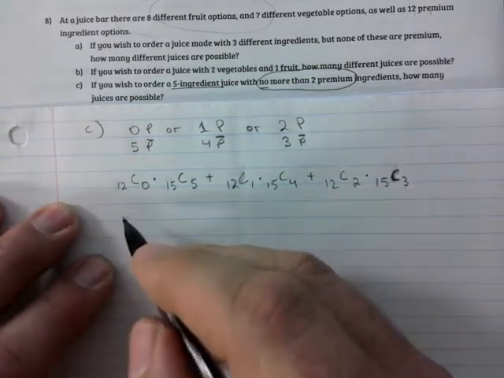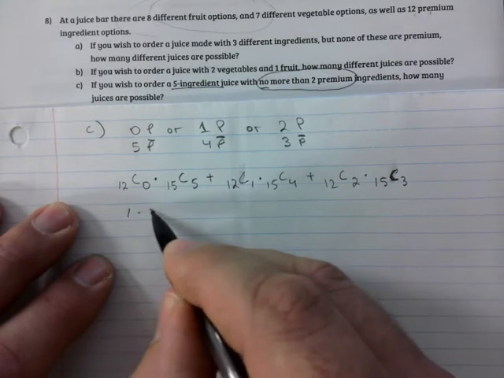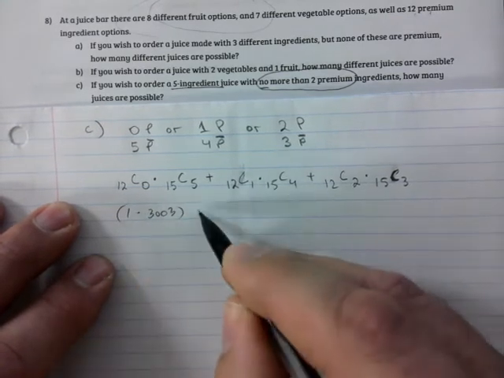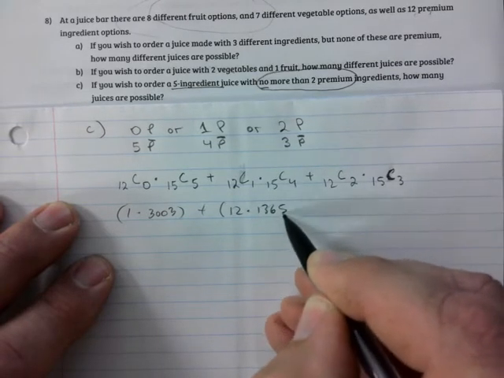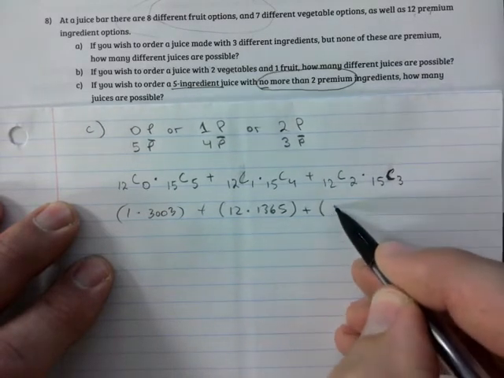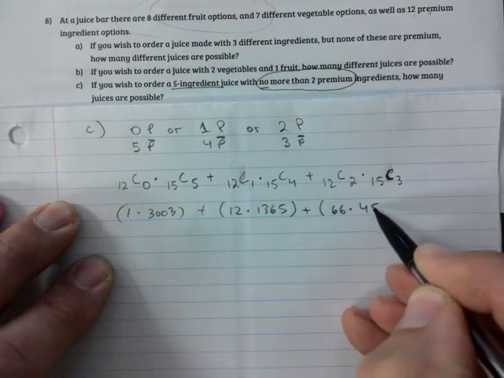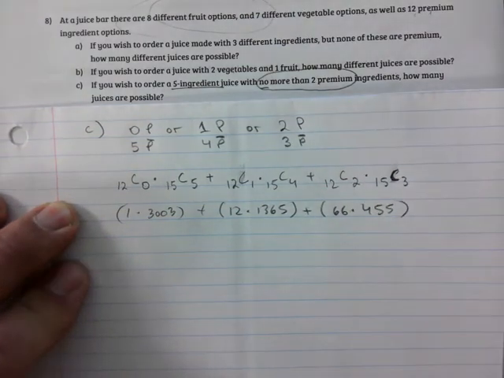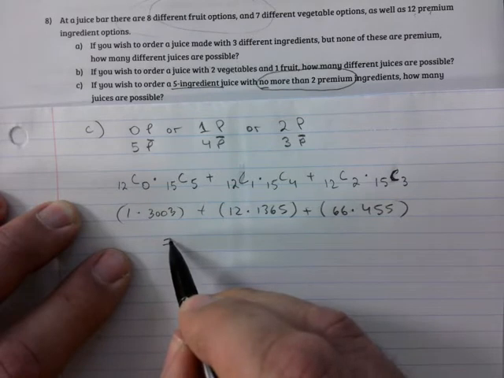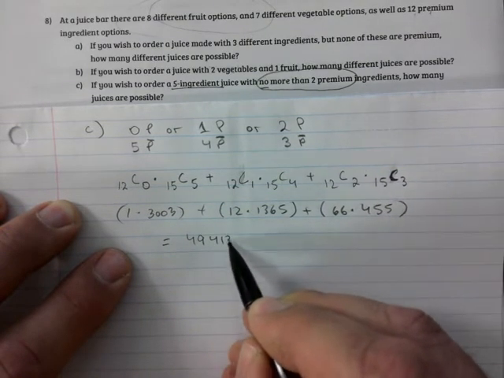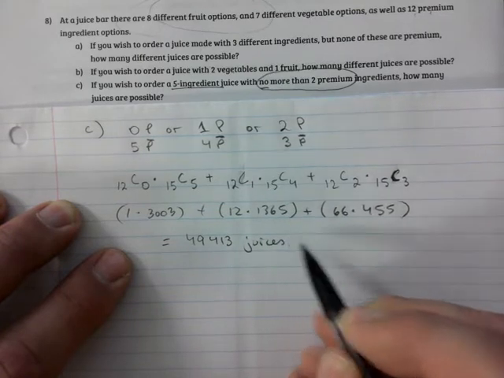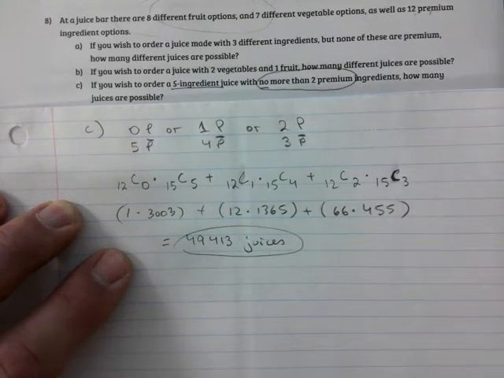Okay, so I'm going to give you the numbers here. This is 1 times 3003 plus this is 12 times 1365, and this is 66 times 455. If you add it all up, you get 49,413 juices.